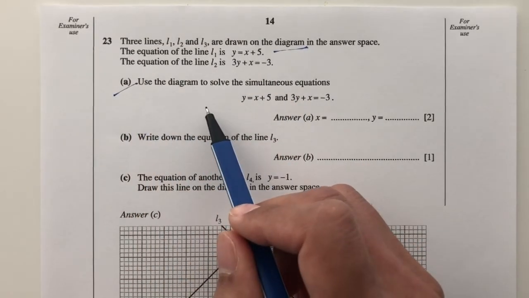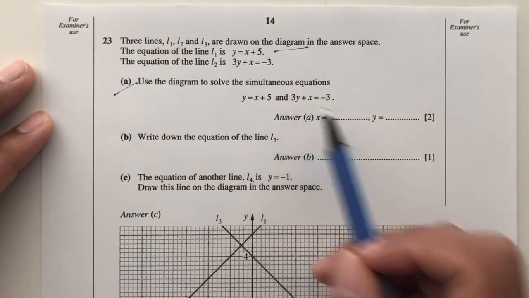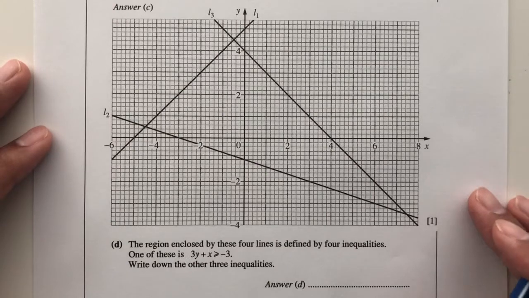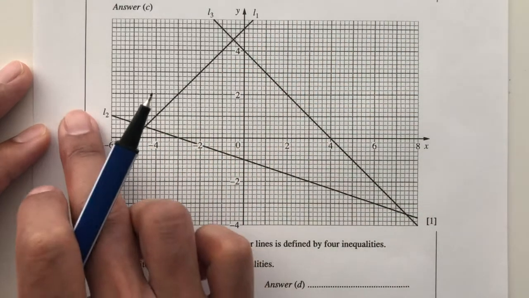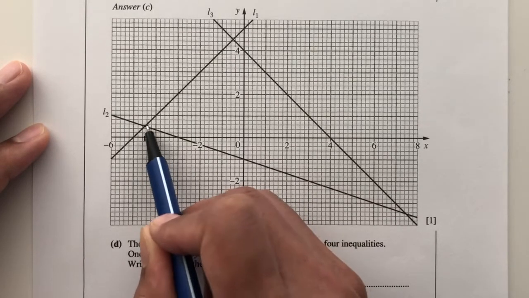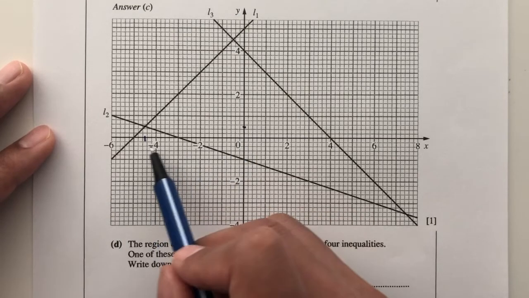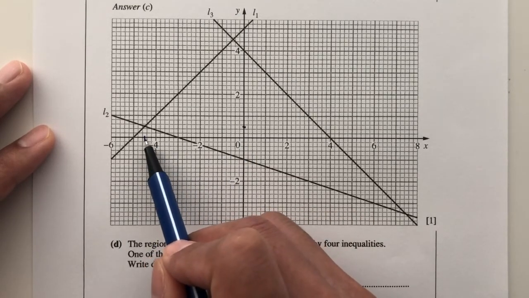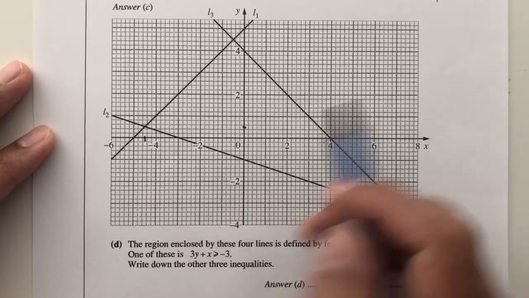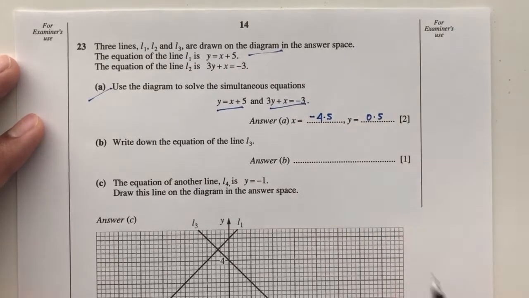Part A, use the diagram to solve this equation. So this is L1 and L2. This is a simultaneous equation, so where they intersect will be my solution. L1 is there, L2 is here, and they intersect at this point here. According to the curve, the x value is minus 4.5, since this is minus 5, and the y value is 0.5, since this is 1. So minus 4.5 and then 0.5 according to the curve.